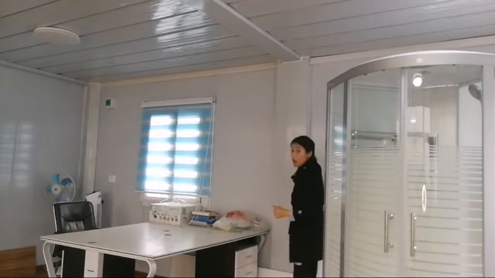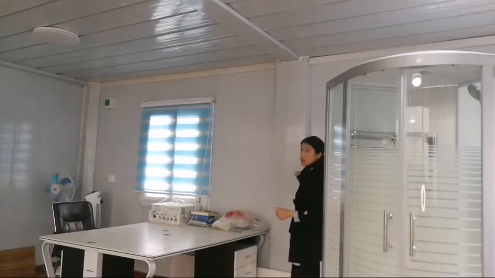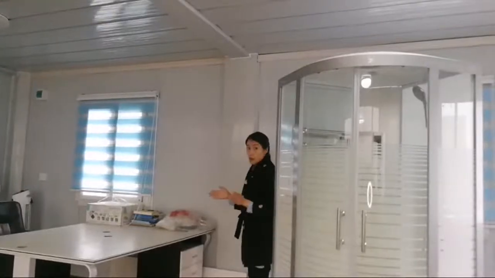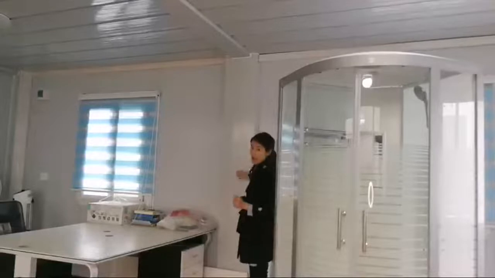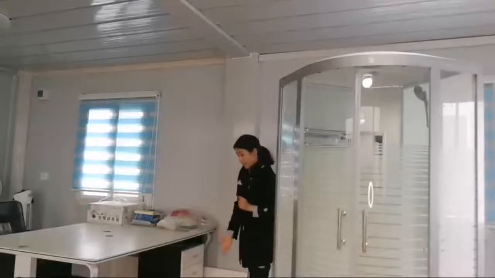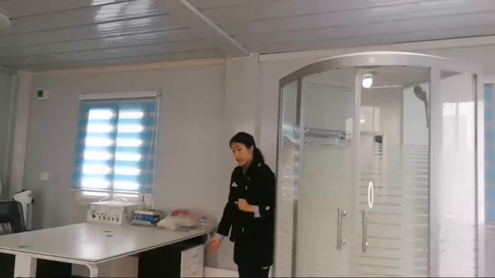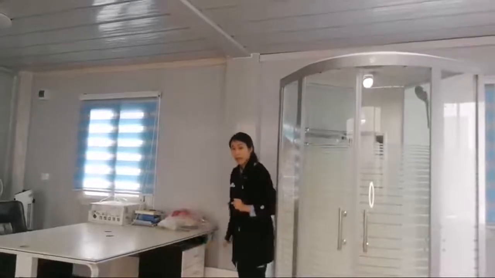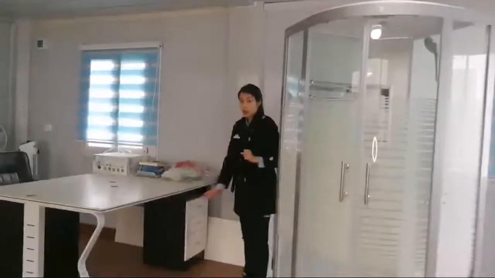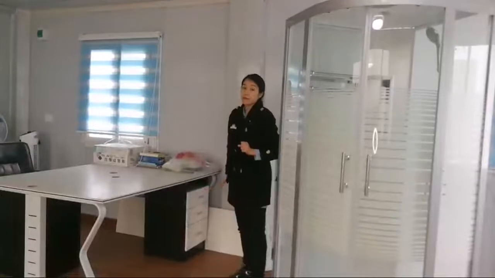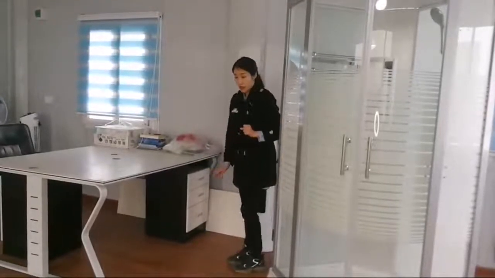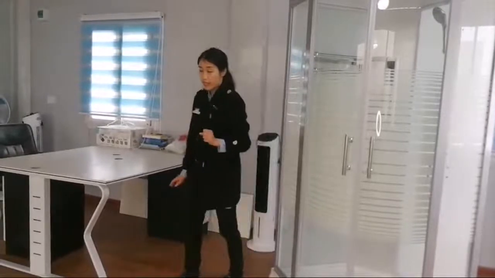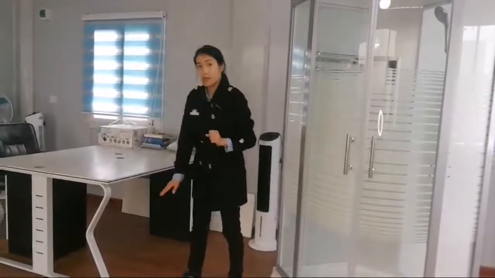And for the wall, there are 2 columns, so we also need this bending part to connect the wall together. And you will see the floor. It's a smooth surface. And also we will put the aluminum panel to cover the surface. So after you cover it, your floor will be very smooth.